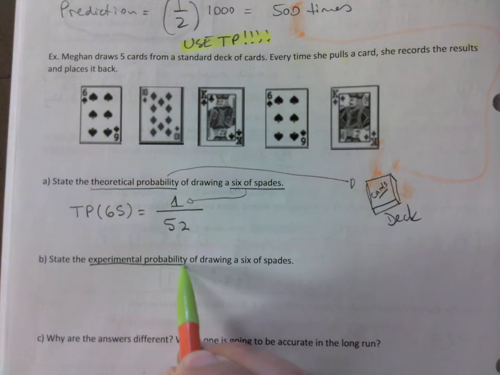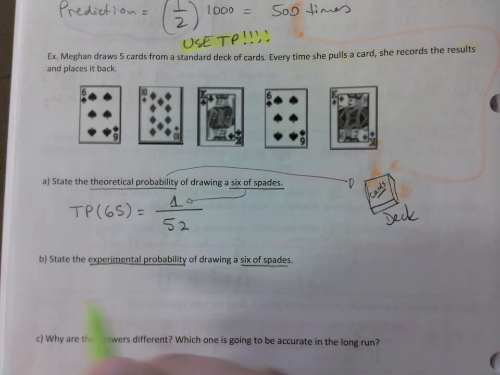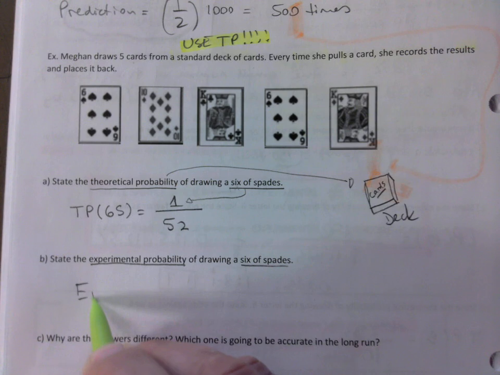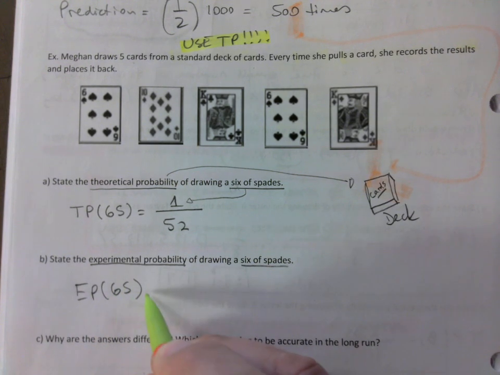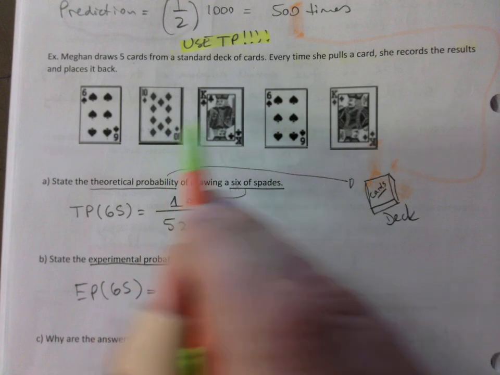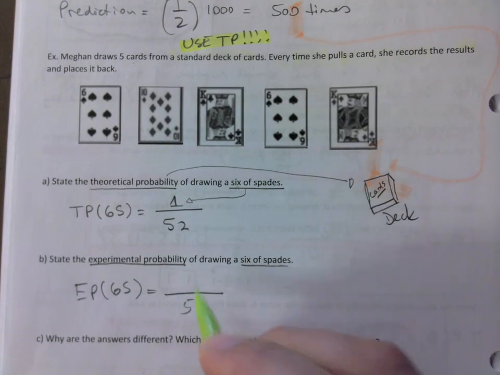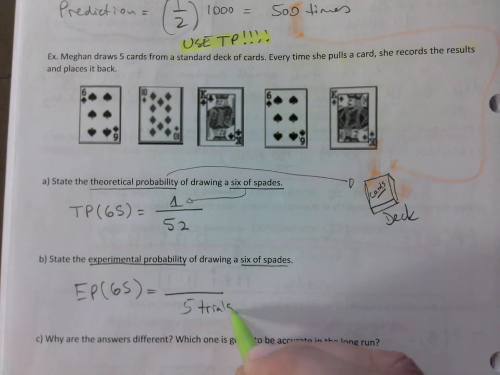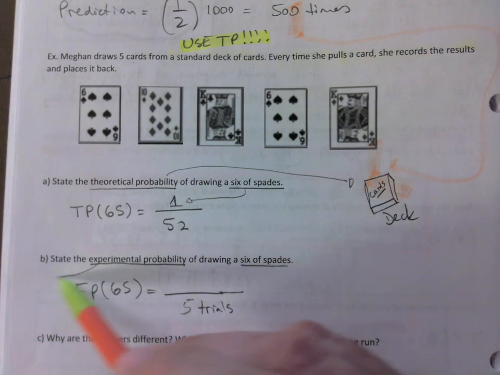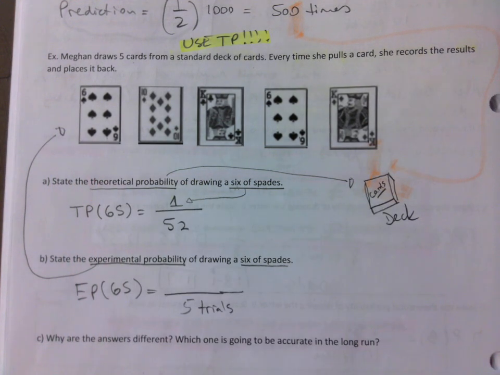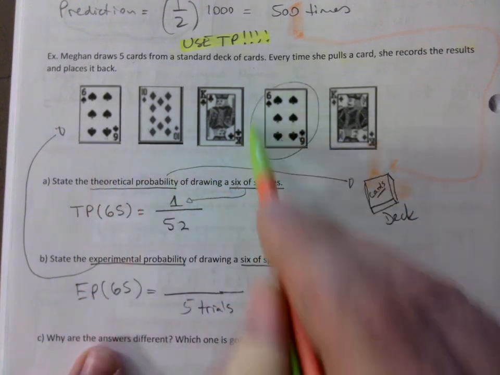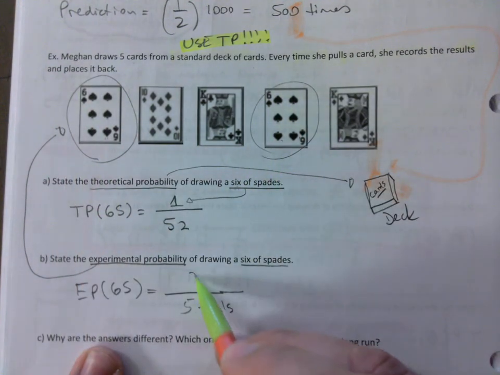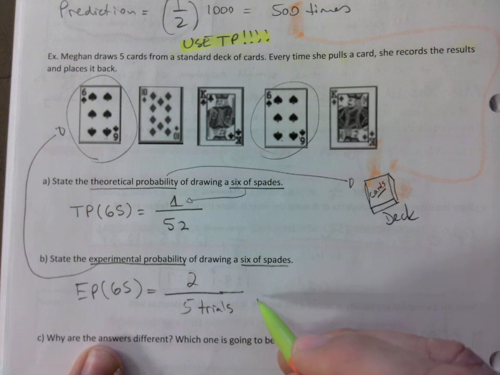Next, state the experimental probability of drawing a 6 of spades. So experimental probability, you don't have to have that like this, but I like to. We performed 5 experiments, so it's 5 trials, right? 5 draws, if you want to call it that, okay? So when it's experimental, you go back to the actual experiment. And how many 6 of spades do you have there? You've got 2 of them, so it's 2 over 5, okay?